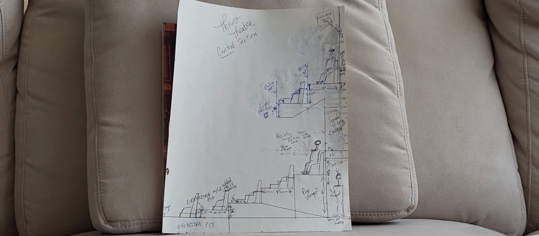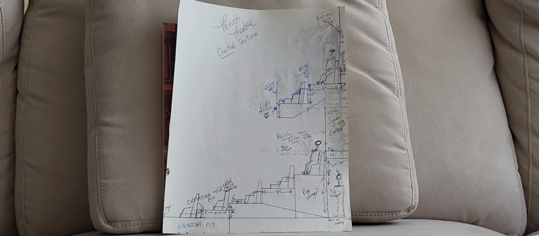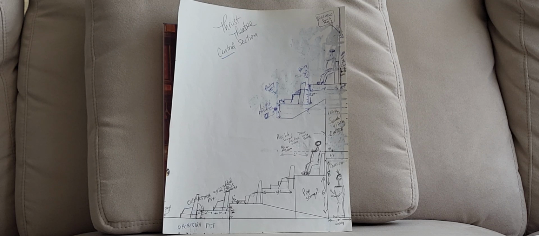Next up here is a cross-section of our thrust stage theater. This shows a cross-section of the center section of the theater. In this section of seating, the audience would enter from the lobby here. They would go up 2 feet on a ramp to a level here.